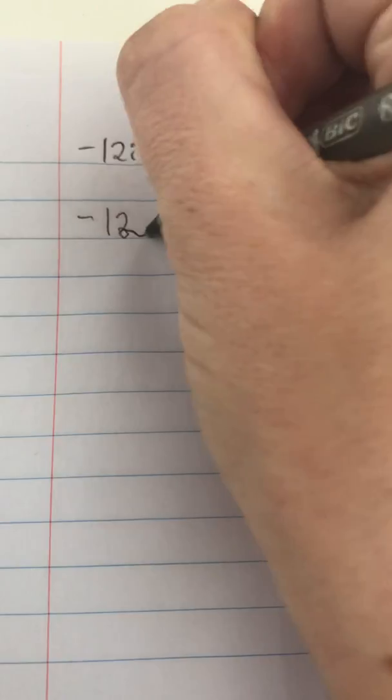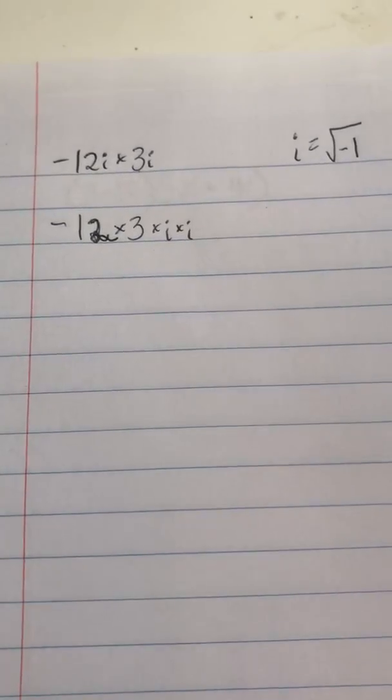So in this case, I can rearrange the -12 times i times 3 times i, and I can put the -12 times 3 first, and then times i. Okay, so now that I've rearranged those, -12 times 3 is going to give us a -36, and then i times i, of course, is going to give us i squared.